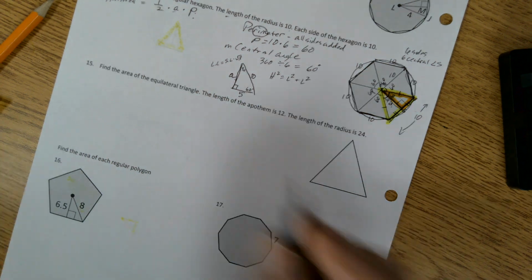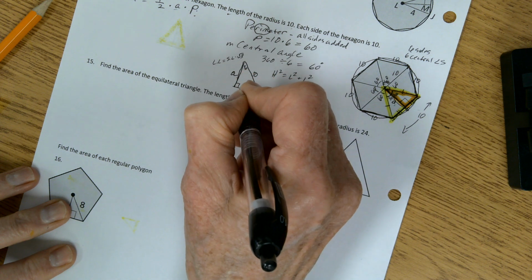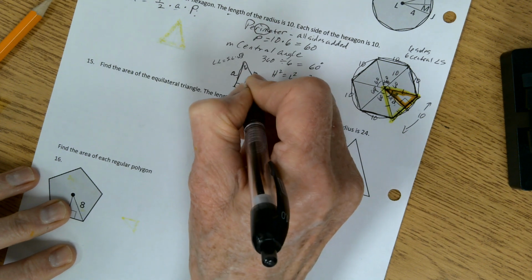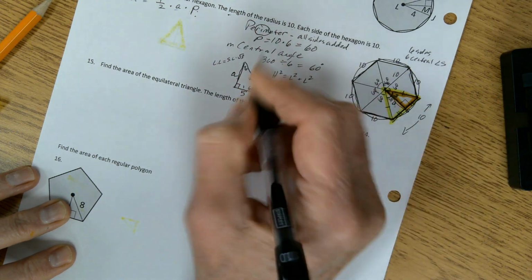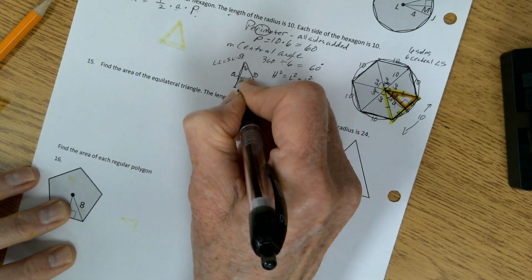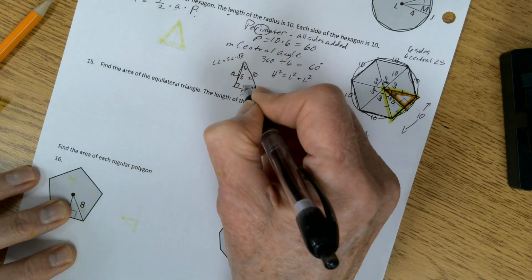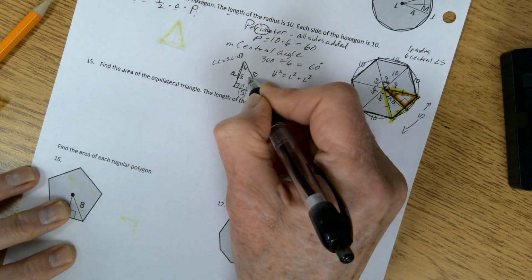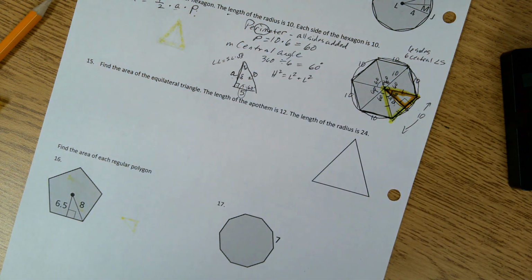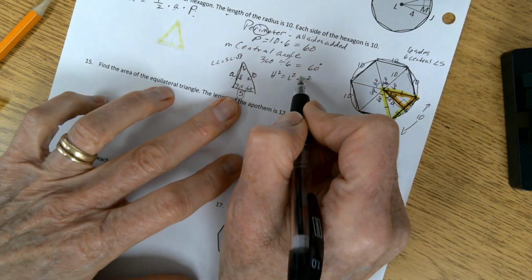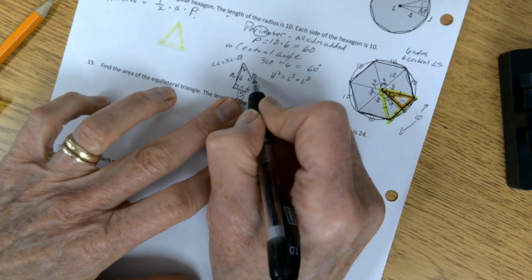You could do that also. And I always just remember that by opposite of 30 is 1, opposite of 90 is 2. I remember the number 1, 2, 3. Opposite of 60 is the square root of 3. So this would be 5, this would be 5 square root of 3, this would be 5 times 2, which is 10. So you could do it that way or do it this way. I'm guessing most of you will do it this way.